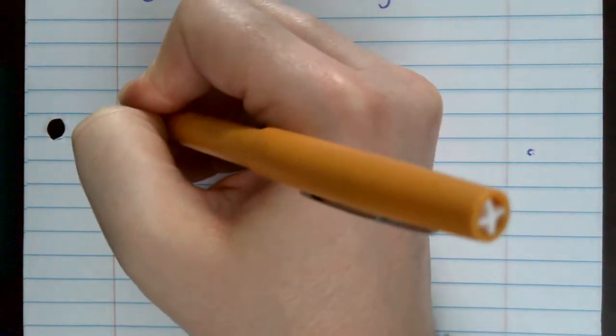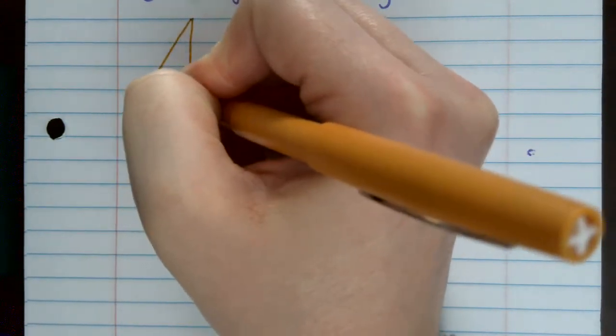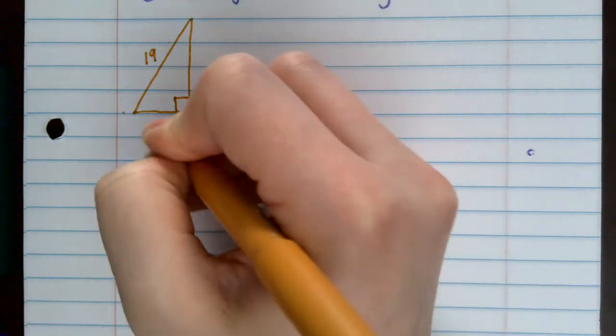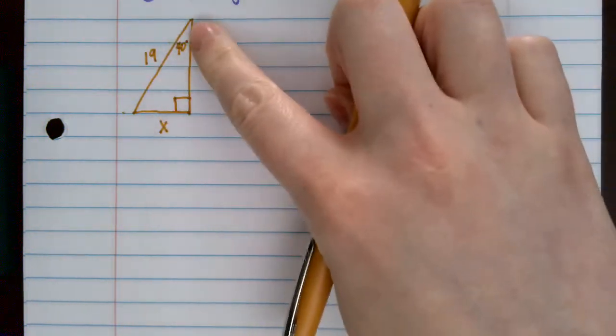So we're going to do two examples because there's two kind of ways for this to play out. So for this first one, let's draw our triangle. So we have our right triangle here, we have 19 here, x, and 40 degrees inside that angle.